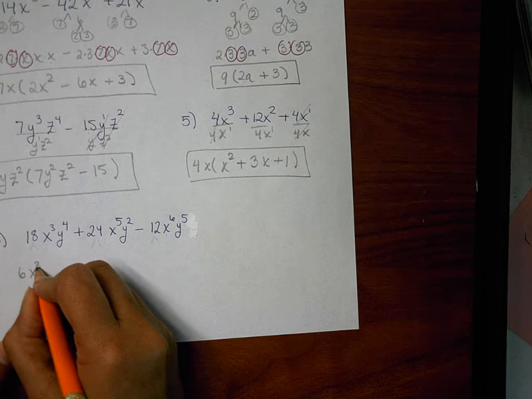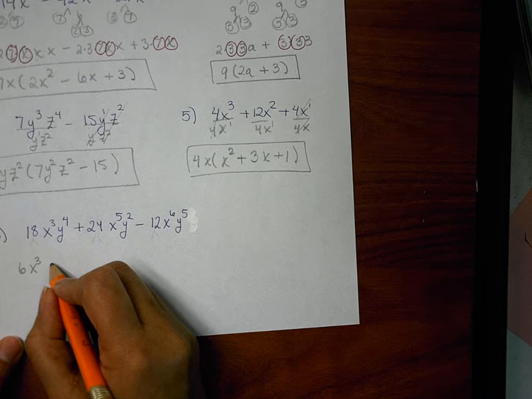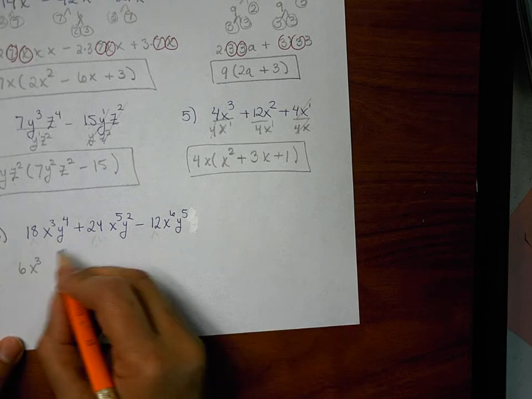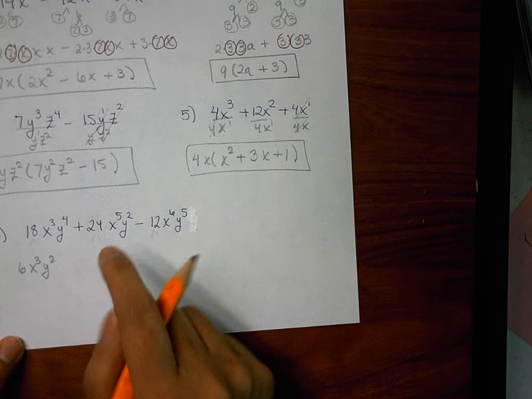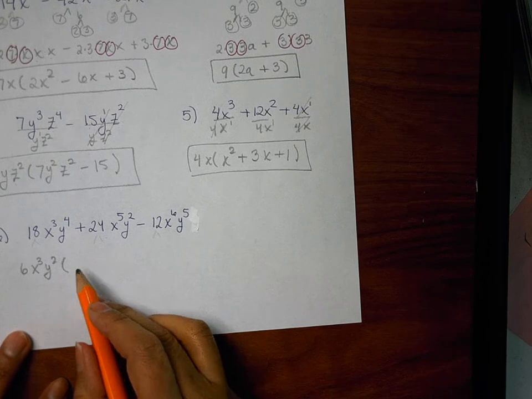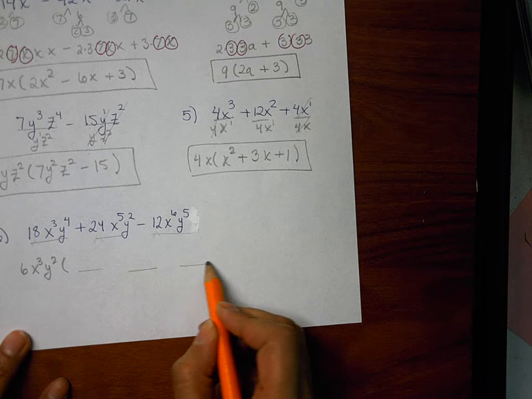Okay, x to the third, x to the fifth, x to the sixth, the most they have in common is x to the third, and I told you earlier it's always going to be the smaller one. y to the fourth, y squared, y to the fifth, the most they have in common is y squared, which is indeed the smallest exponent. And without dividing, you just go through and fill in.